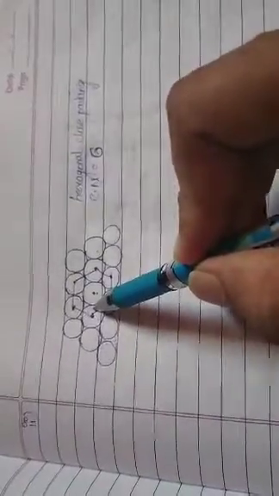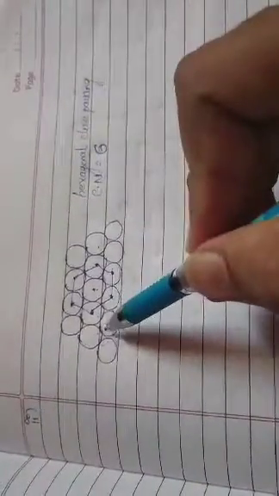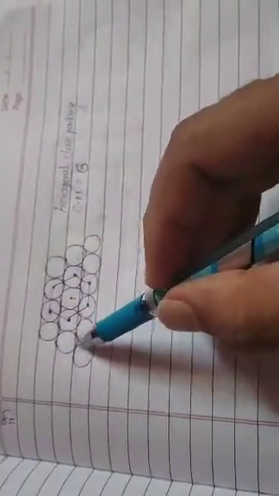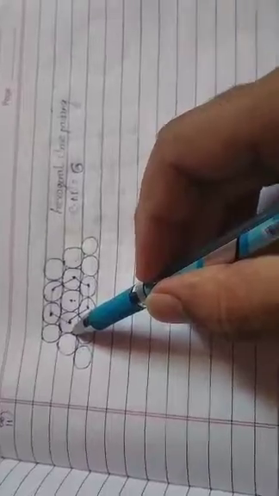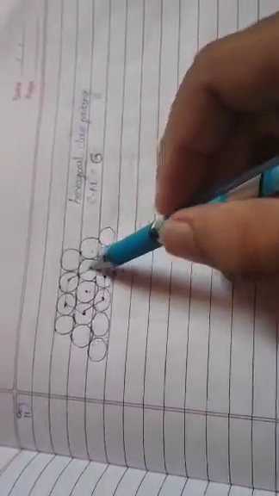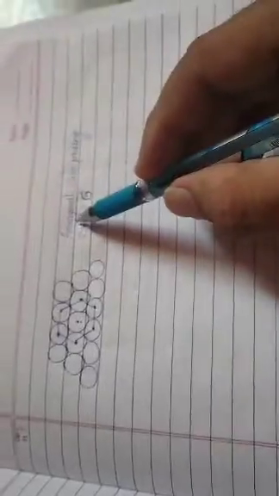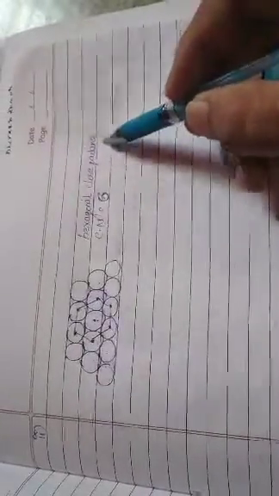In the second case, I arranged my second row in the depressions of the first row, just similar to how fruits are arranged in fruit stalls. If you take santras or musumbis, they are arranged the same way, in the depressions of the first row. If I take the nearest neighbor particles and join lines to their centers, I get a hexagon. So it is called hexagonal close packing with a coordination number of 6.